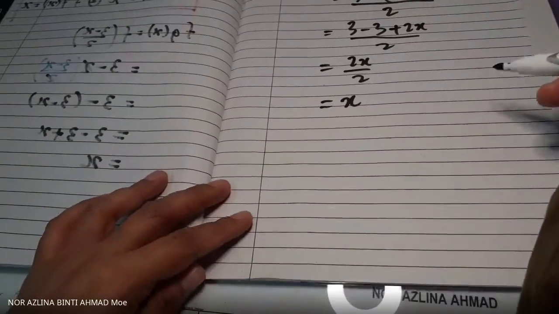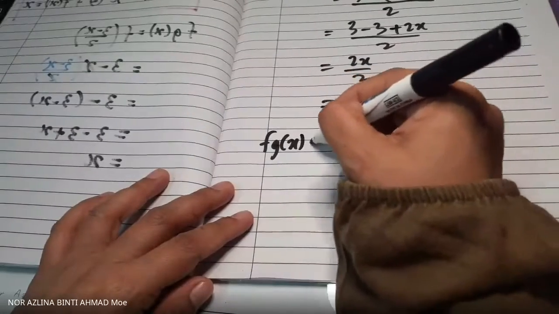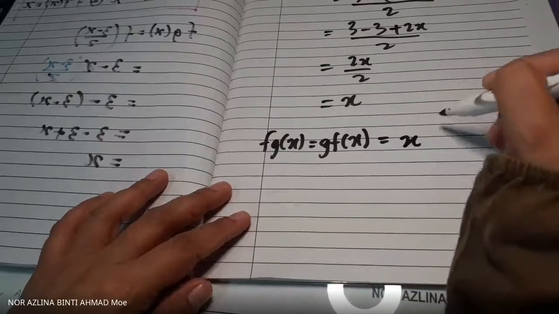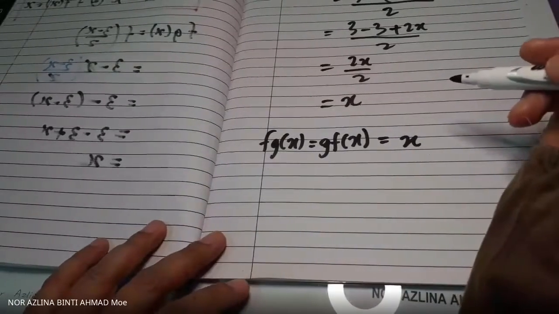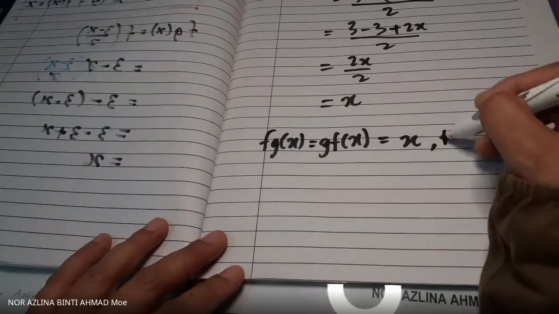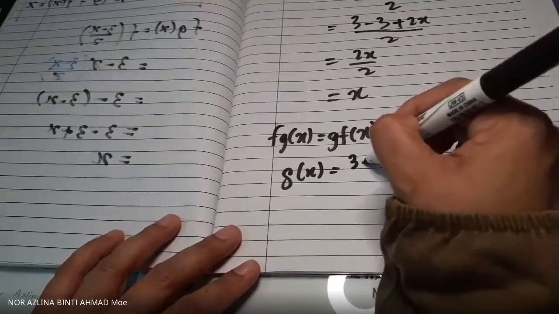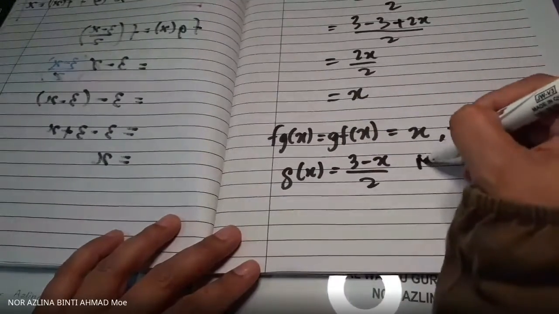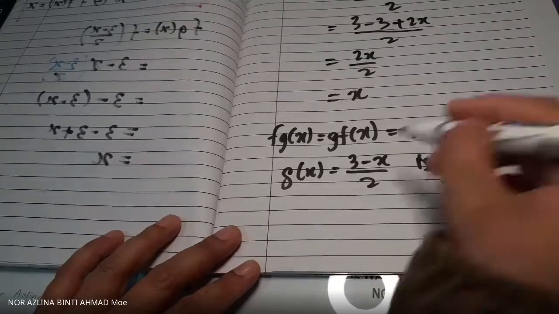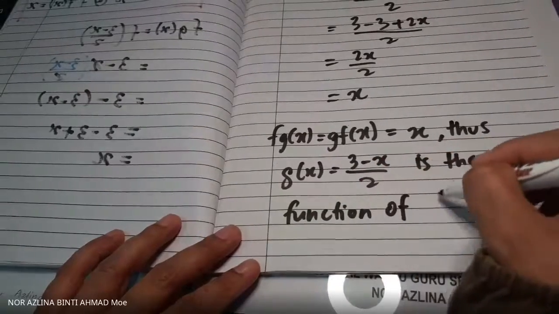Okay, conclusion dia, since fgx equal to gfx and this is equal to x, okay, thus gx equal to 3 minus x over 2 is the inverse function of fx.